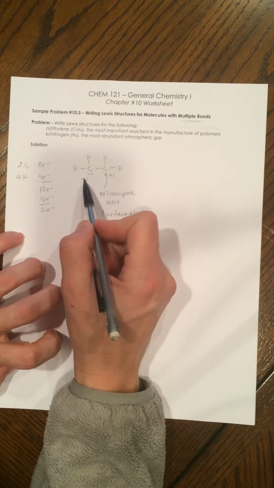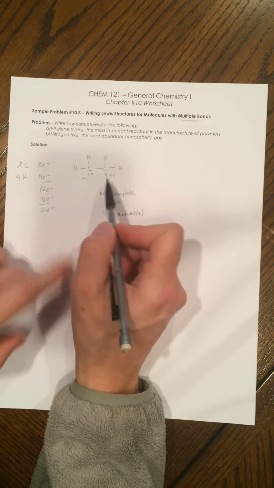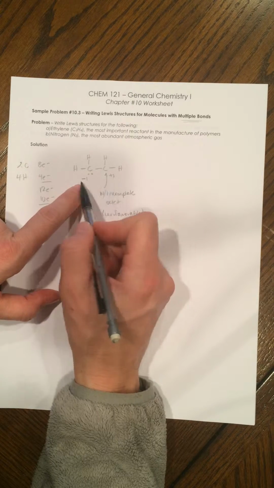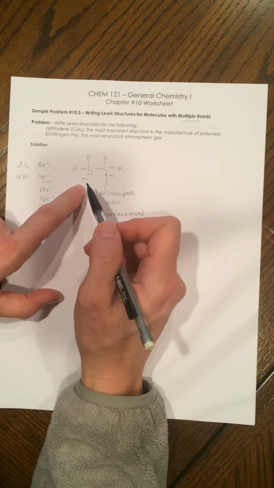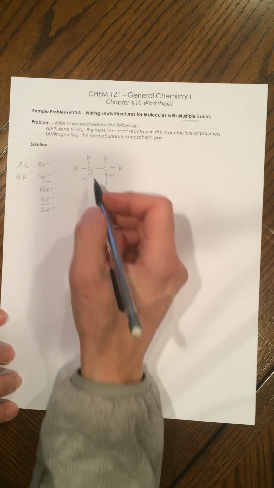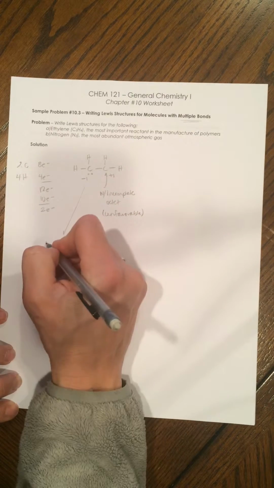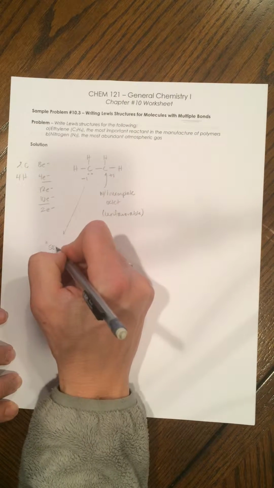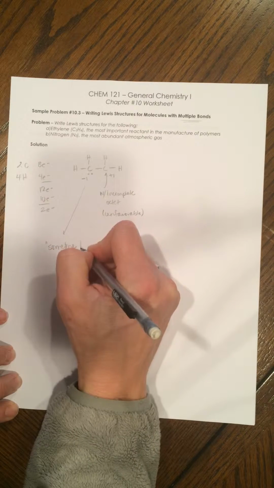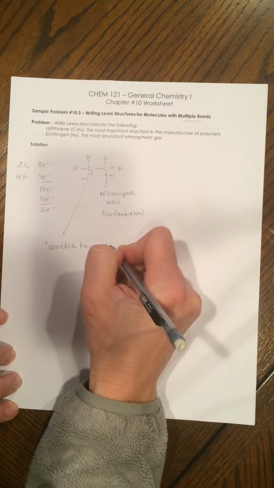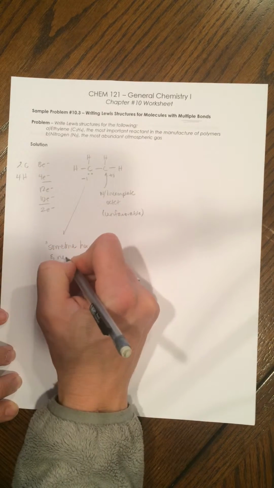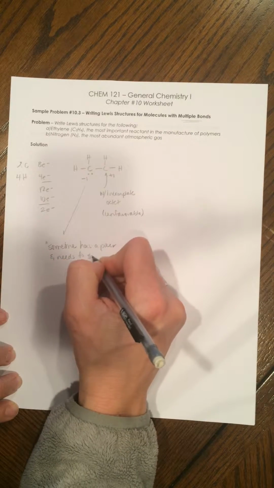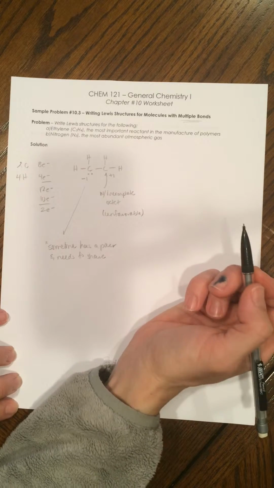When you have 2 adjacent atoms that have oppositely charged formal charges, that might be a good indication that we have, as we used in class, the phrase, someone has a pair and needs to share. So watch what we do here. We can't add any more glue to our molecule.